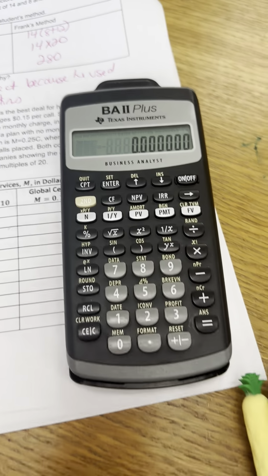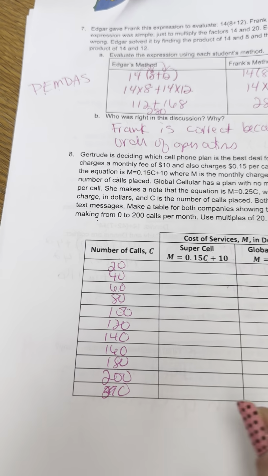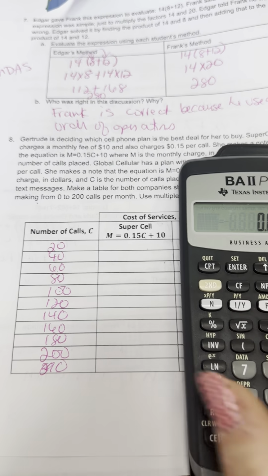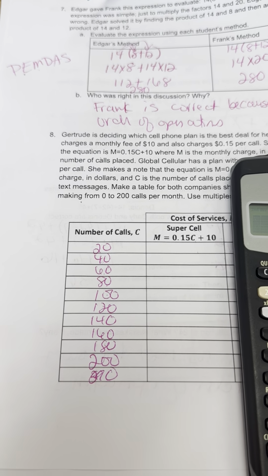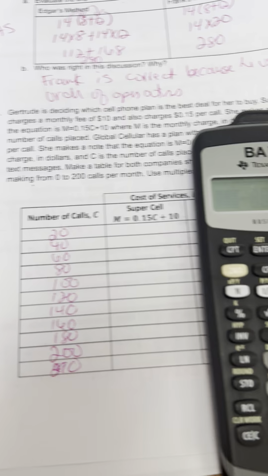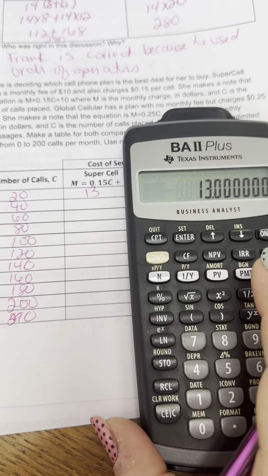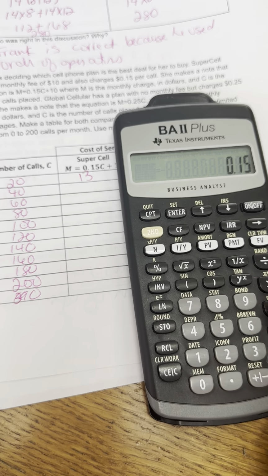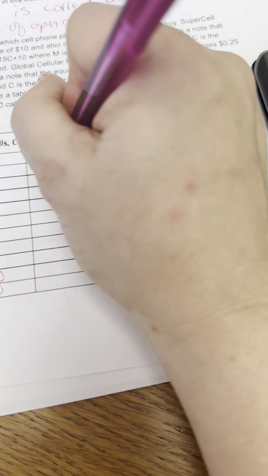So I'm going to replace this C with this value. So I'm going to do 0.15 times 20 plus 10. So that gives me a total of $13. And then I'm going to continue along all the way down. So 0.15 times 40 plus 10 is 16.